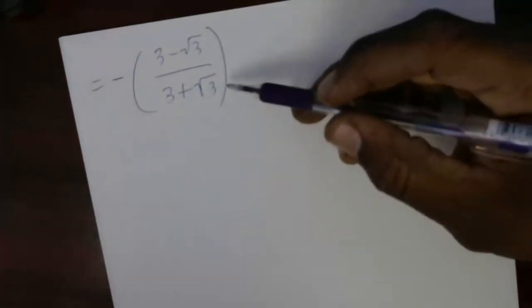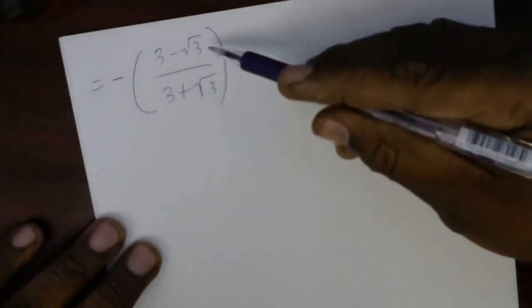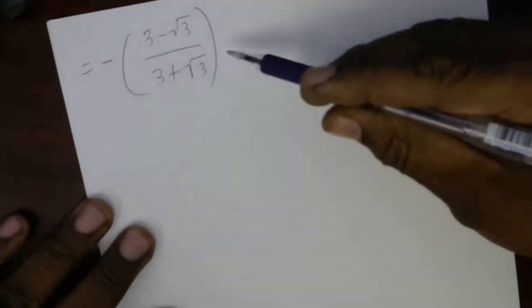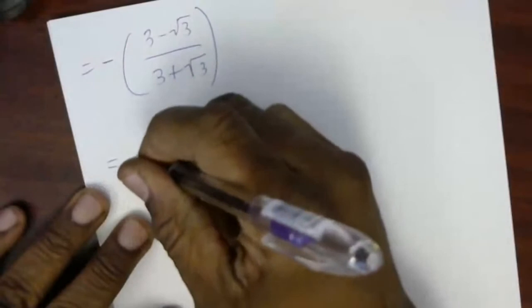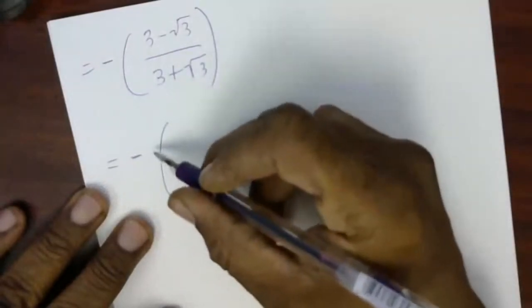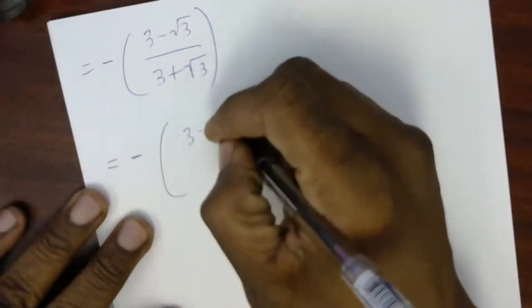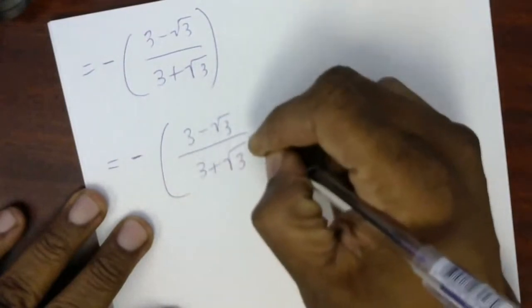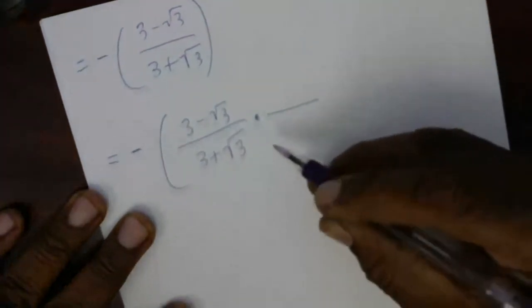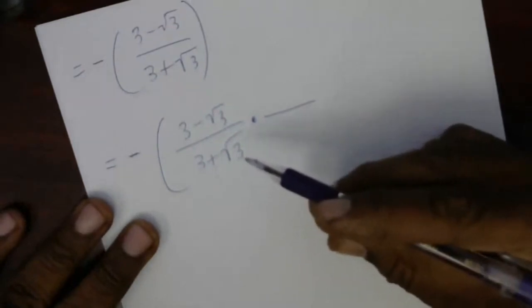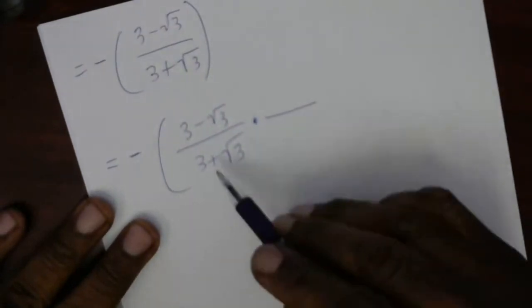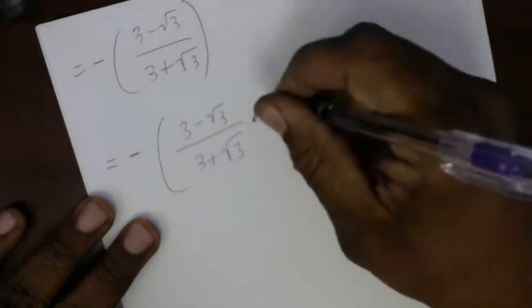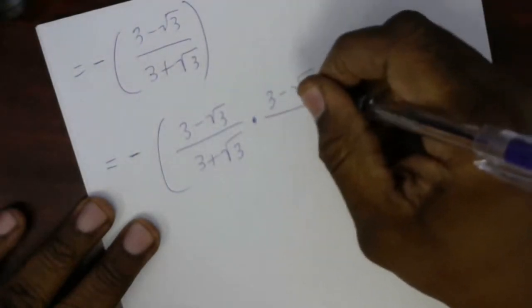All right, so now I'm going to multiply the numerator and the denominator by the conjugate of the denominator. I still have my negative in front. So the conjugate of 3 plus the square root of 3 is 3 minus the square root of 3.